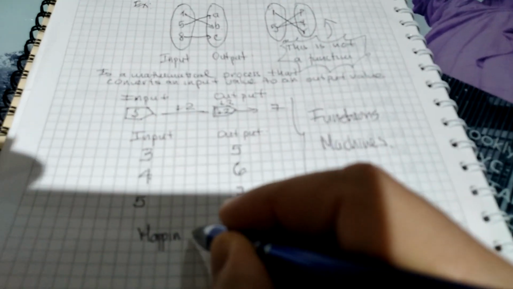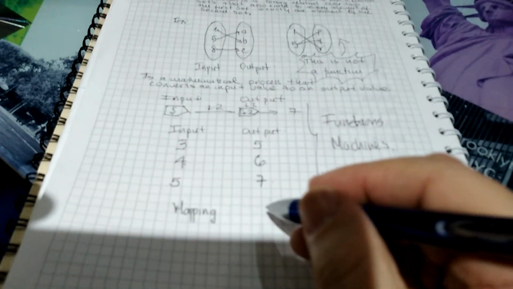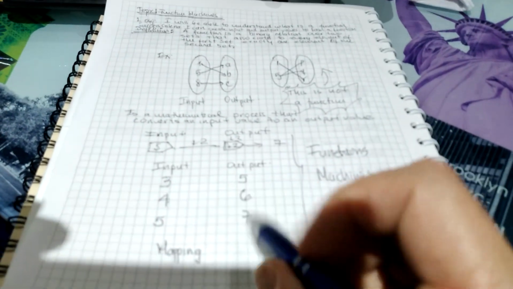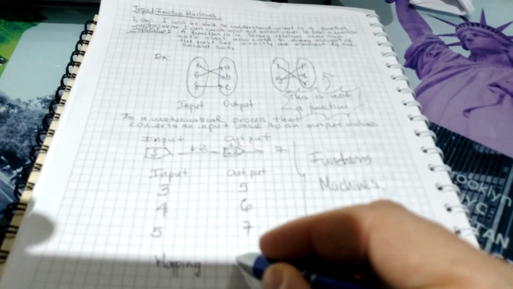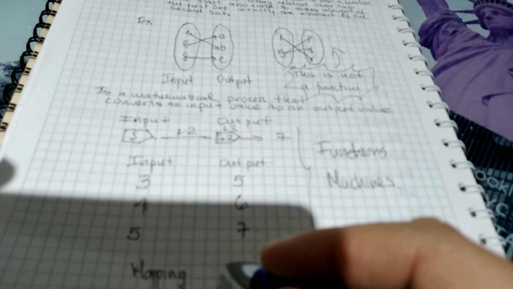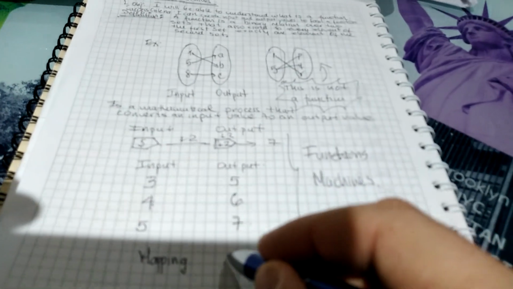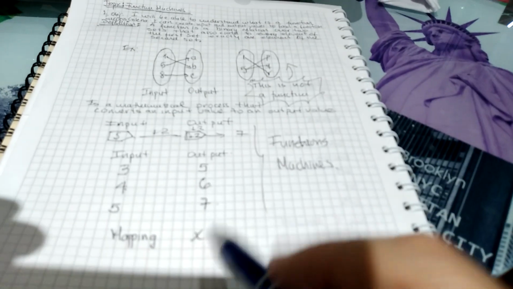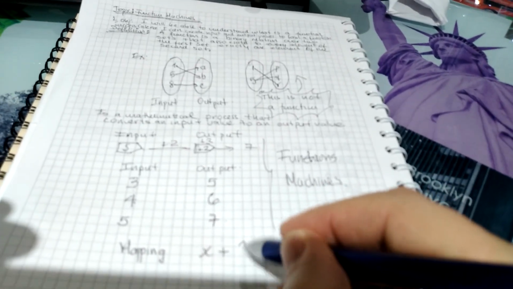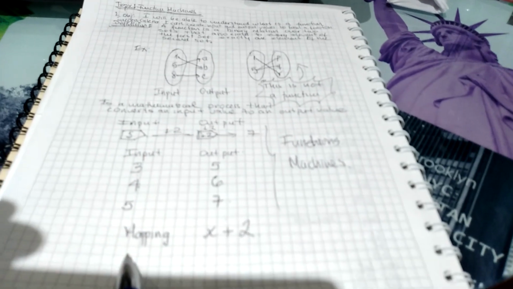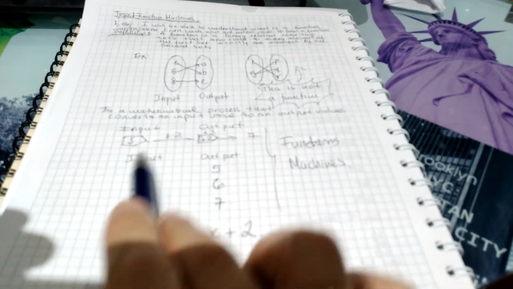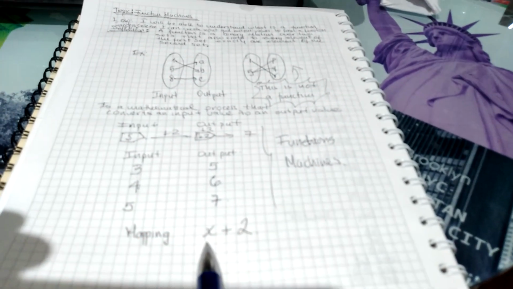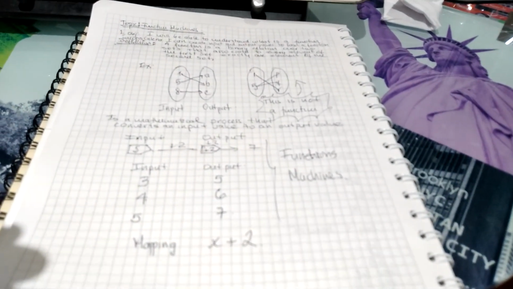So what is the mapping? The mapping is to represent the situation. I have a number, any number, in this case any number plus 2. The mapping represents the example or situation by using an expression.